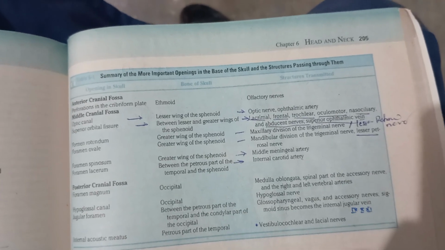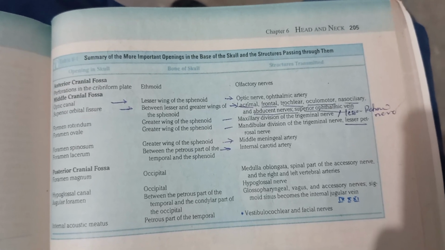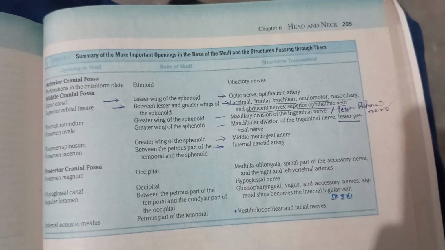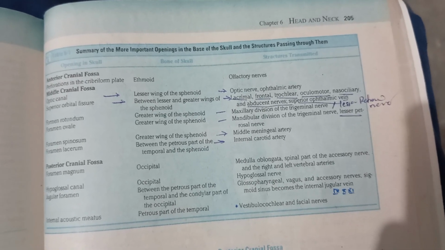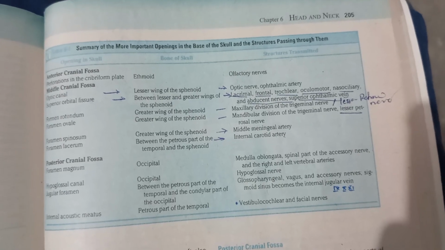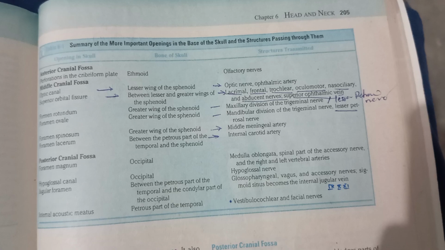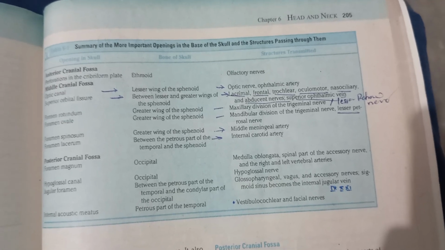The optic canal, which is present in the lesser wing of the sphenoid, transmits the optic nerve and ophthalmic artery. After that, the superior orbital fissure, which is between the lesser wing and the greater wing of the sphenoid, passes the lacrimal nerve, frontal nerve, trochlear, oculomotor, nasociliary, and abducent nerves, and the superior ophthalmic vein.